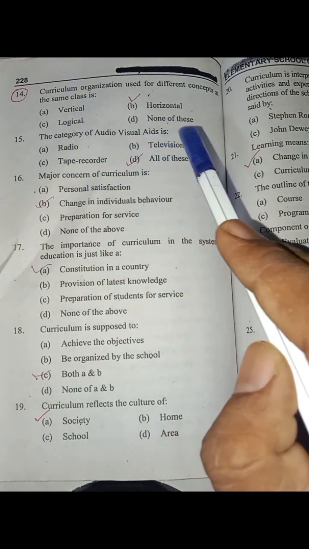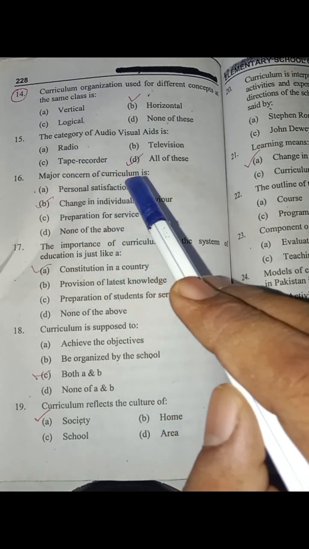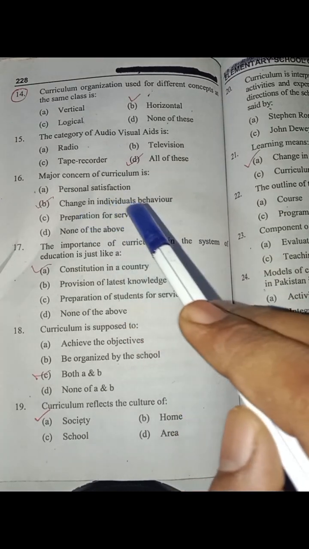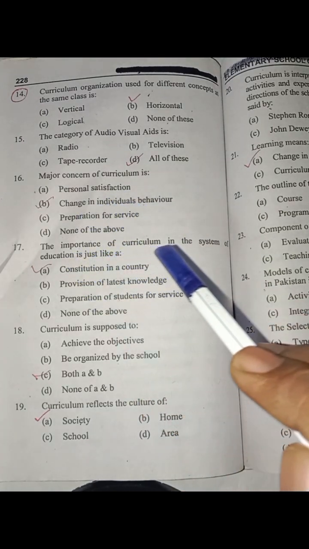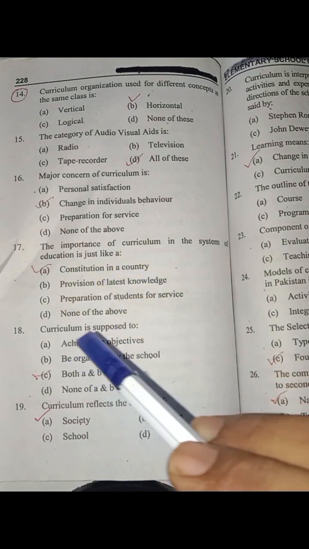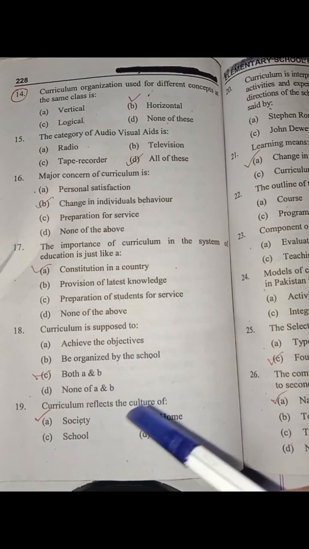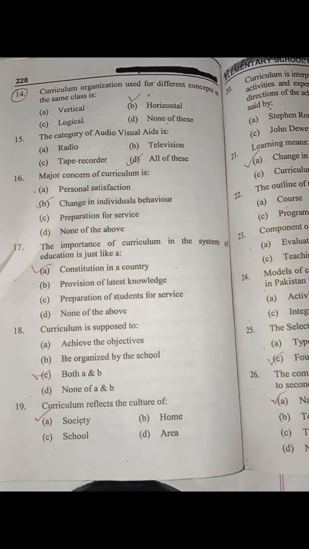Category of audio visual aids is television, radio, tape recorder. Major concerns of curriculum is change in individual behavior. Importance of curriculum in the system of education is just like a constitution in a country. Curriculum is supposed to achieve the objectives and be organized by the school. Curriculum reflects the culture of society.